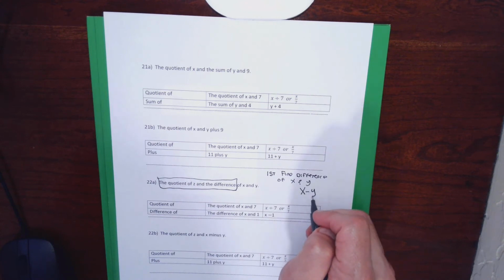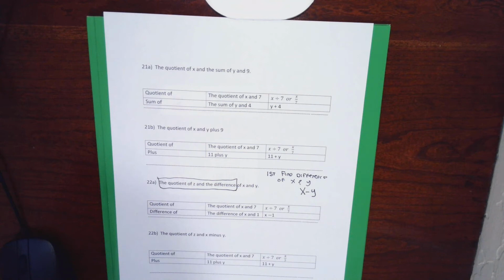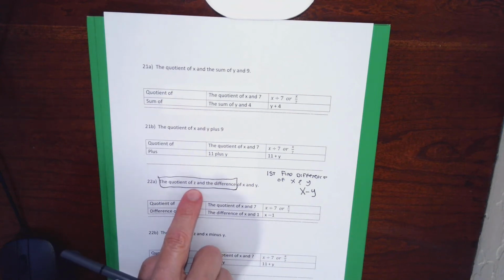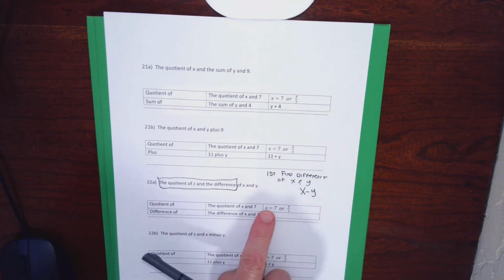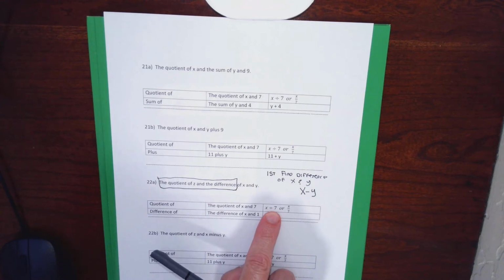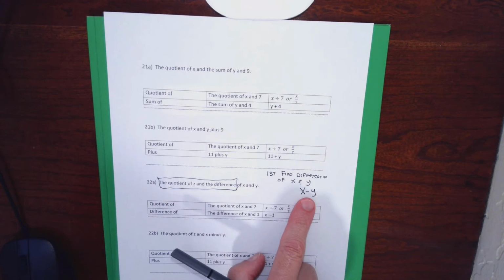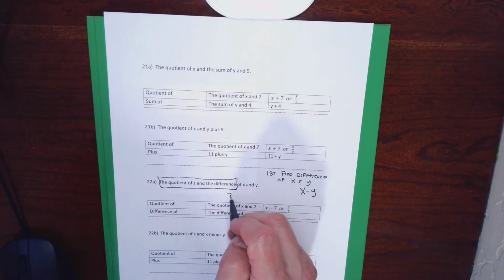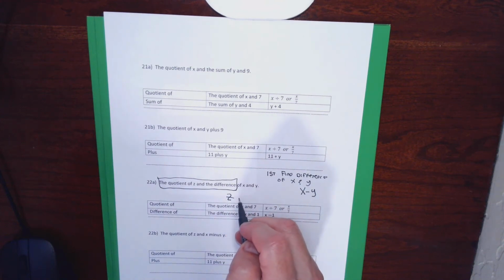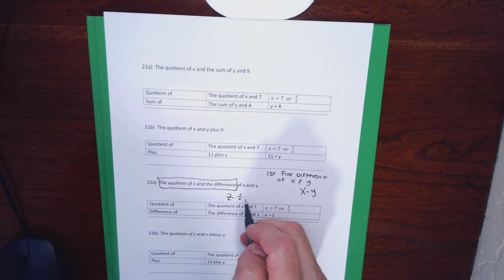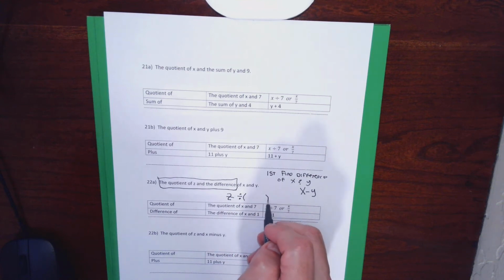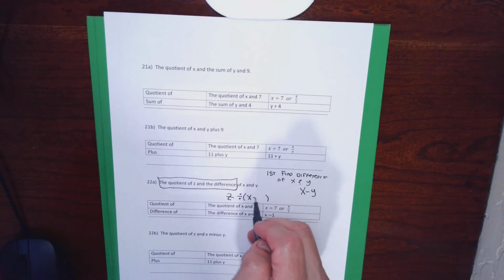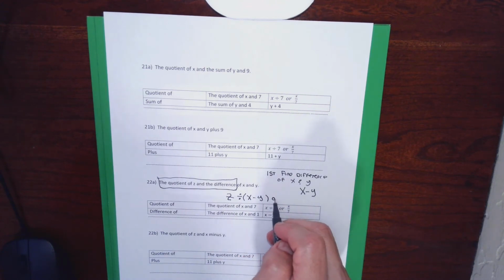So the difference of X and Y is just X minus Y. And now I'm going to find the quotient of Z and this difference, either using a division sign or using a fraction. If I use the division sign, I really do need the parentheses. If I use a fraction and put this X minus Y in the denominator, I don't actually need the parentheses. So multiple correct answers. Quotient means Z, the quotient of Z, is going to be written first. The quotient of Z and the difference of X and Y can be written like that with a division sign.